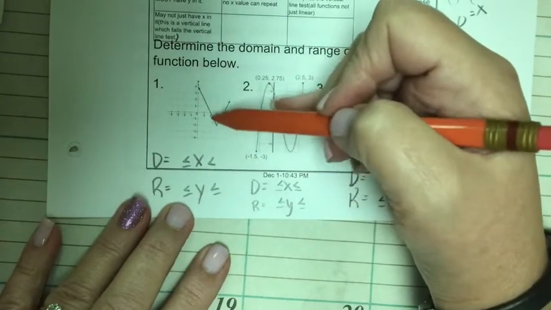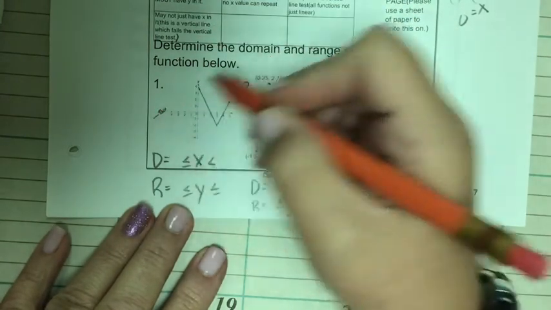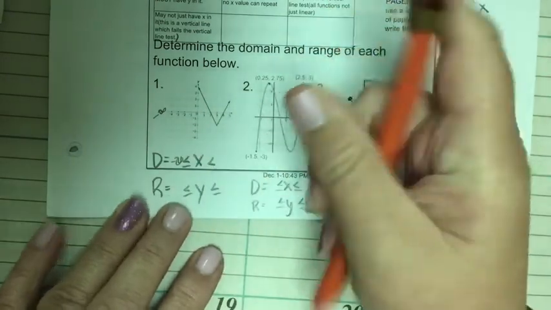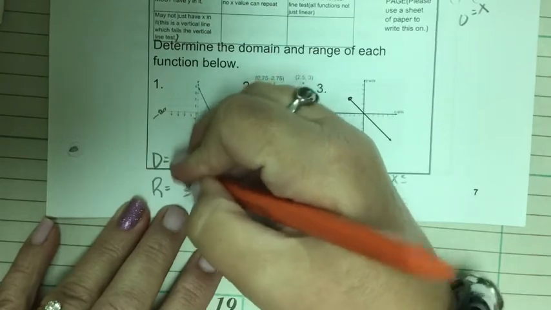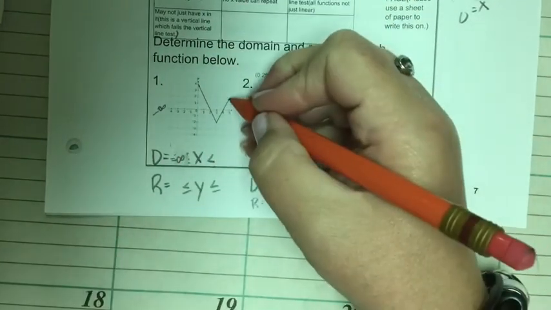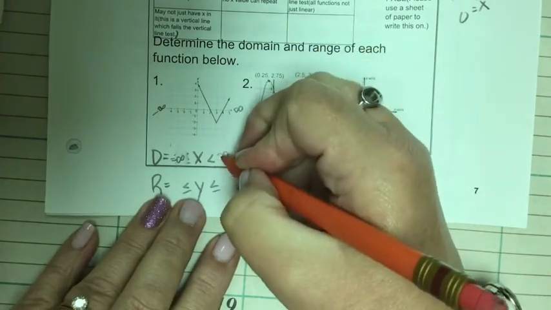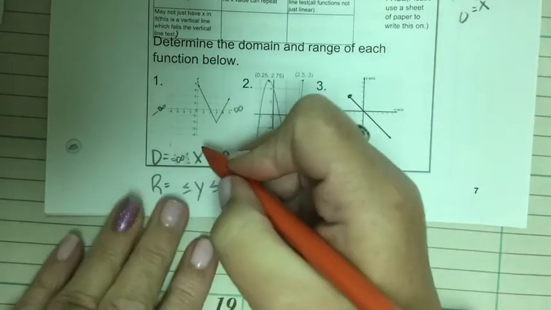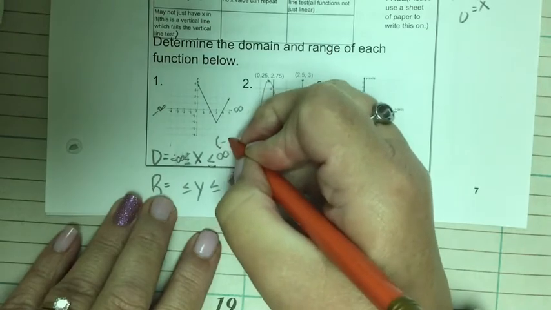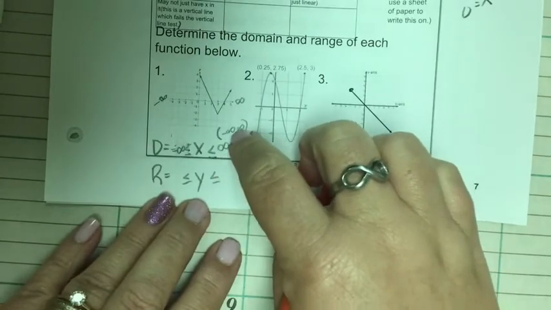Is this stopping? No, it's going toward negative infinity. So I can put negative infinity. And is it stopping as you go to the right? No. I can put positive infinity. Probably the best way to write this would be from negative infinity to positive infinity. If you put this, I'd be okay with it, but that's the best way.